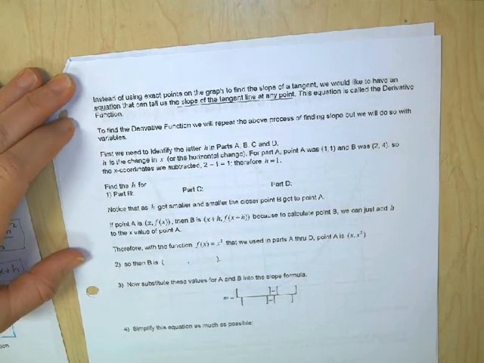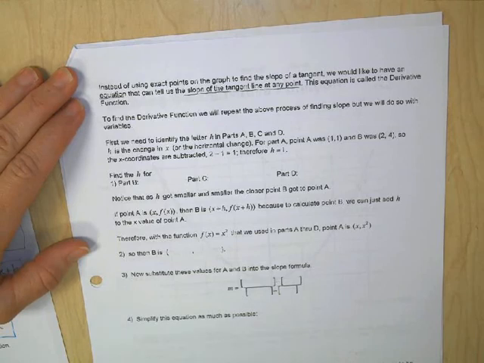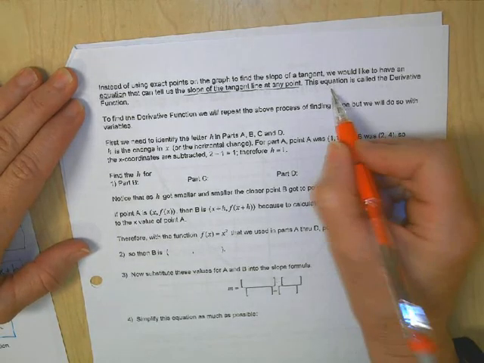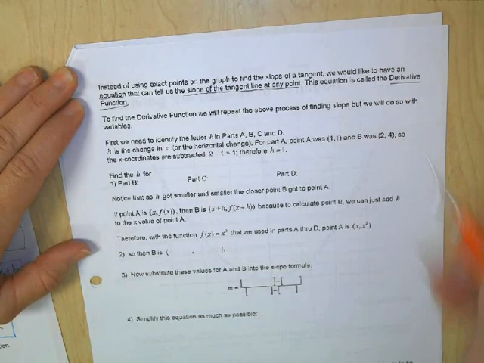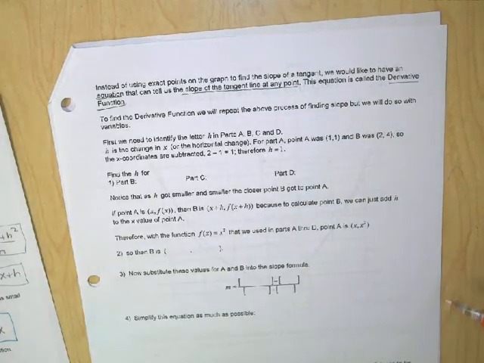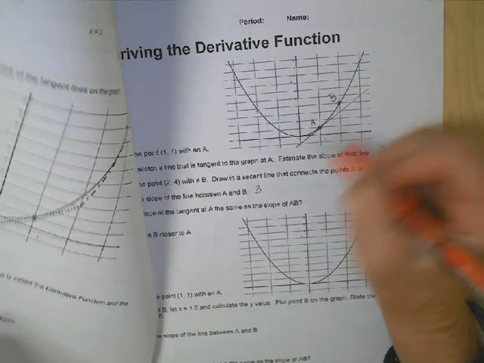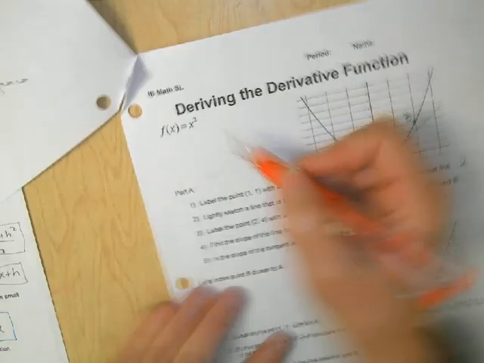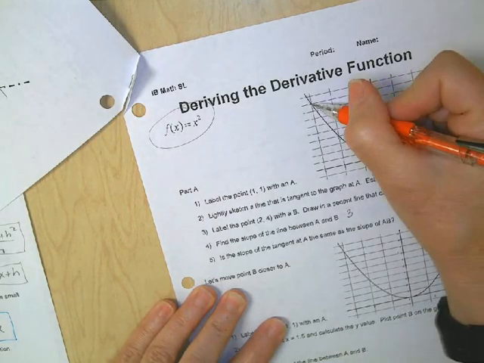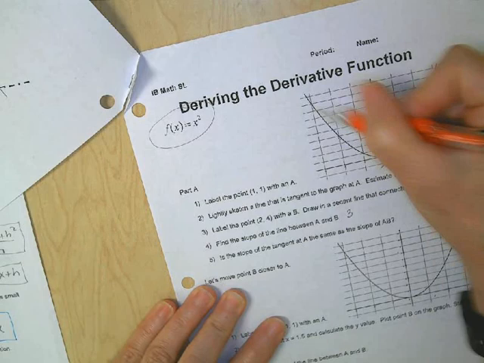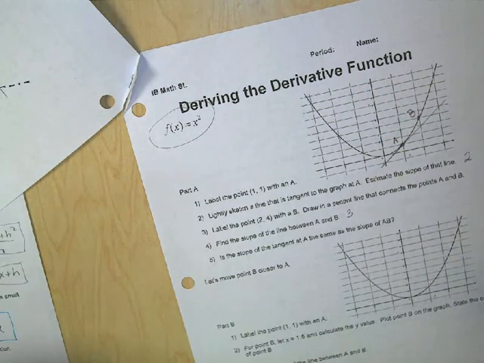And we are going to be able to do this. It was first done by Newton and Leibniz, and now we're going to do it. So the equation is called the derivative function. The derivative function is an equation that we can use to find the slope anywhere on our graph. If we know the equation of our graph, we can find the slope, the instantaneous rate of change, or the instantaneous velocity, anywhere on this graph without having to draw a single tangent line.